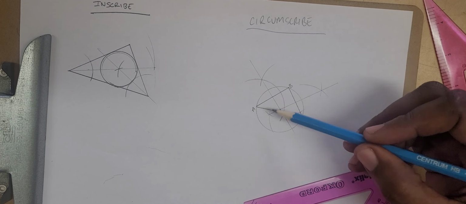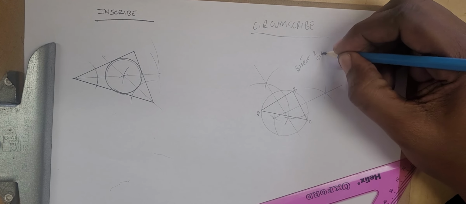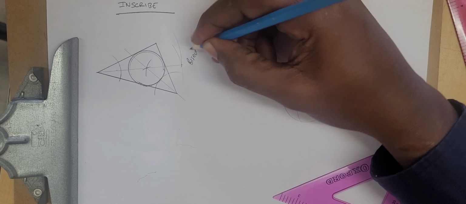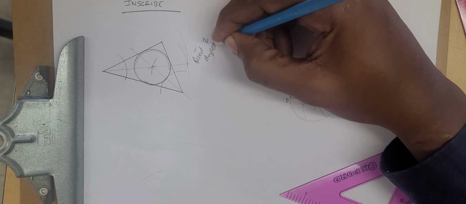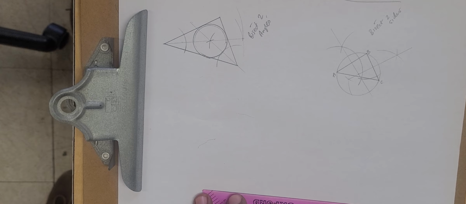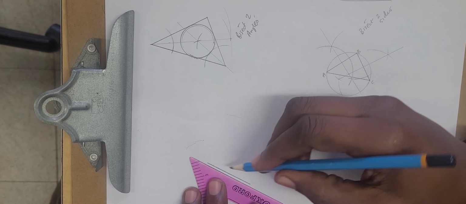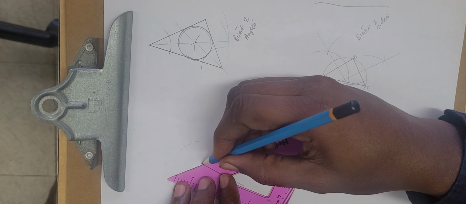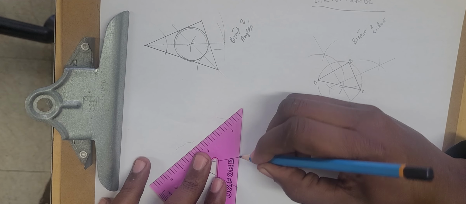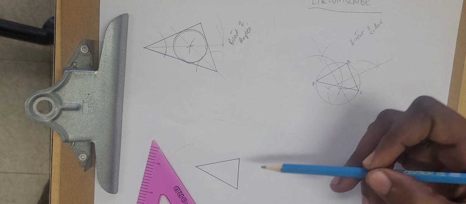The formula for this one, you bisect any 2 sides. For the inscribe, you bisect 2 angles. Then the last one, which is the Escribe. Now Escribe is a little different to the other 2. For Escribe, you have a triangle. And what this circle you're going to make is going to touch one side of the triangle.